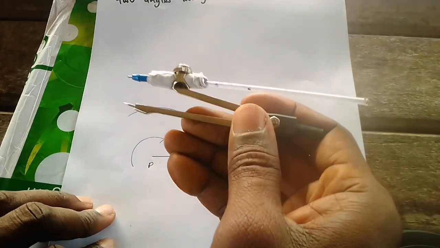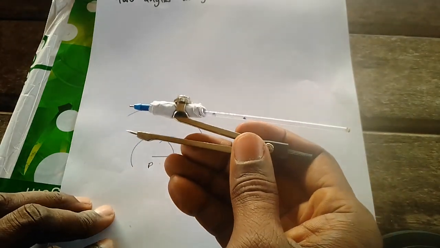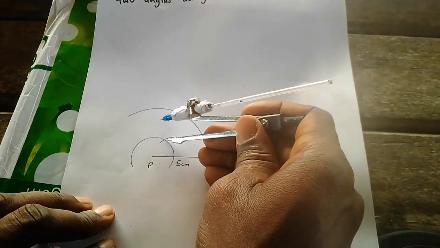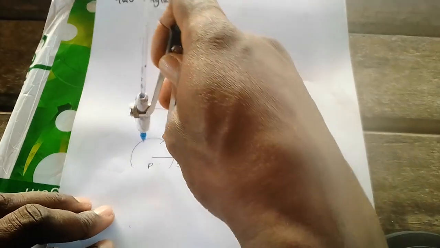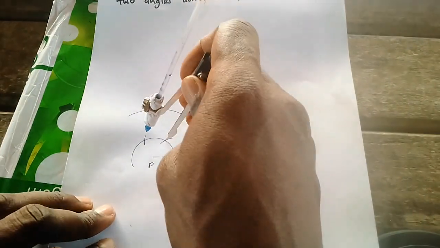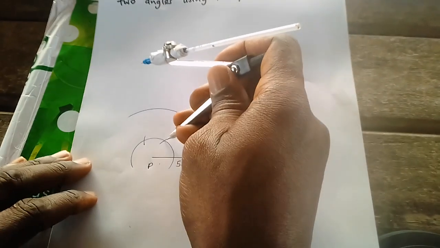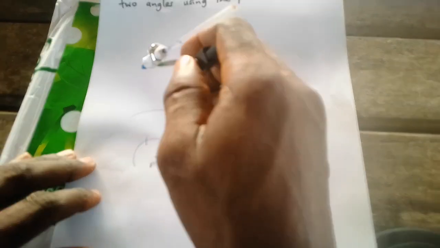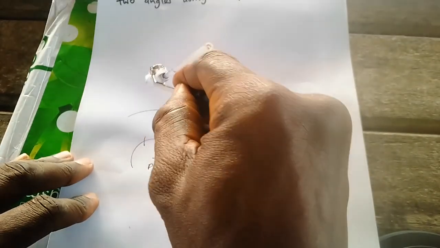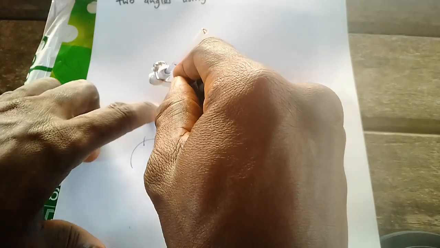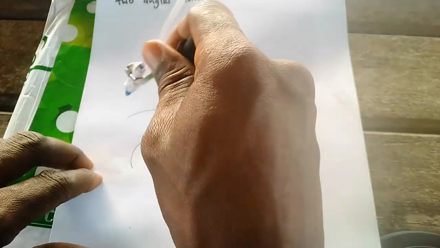Then we are following the process of drawing angle 90 degrees. So again, at the point of intersection here, you strike another arc. Then we are now going to draw a curve, strike the arc up here. I want it to be higher than the arc we have drawn initially.